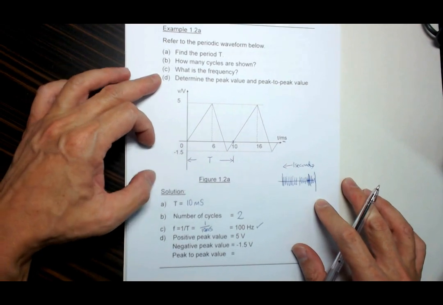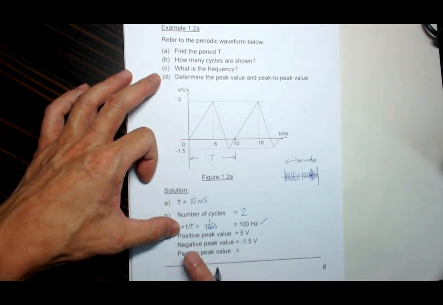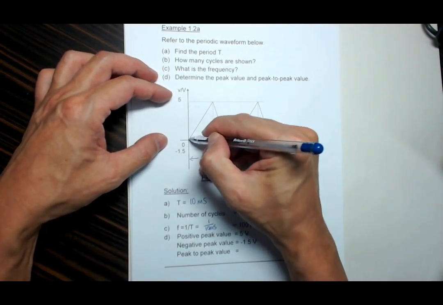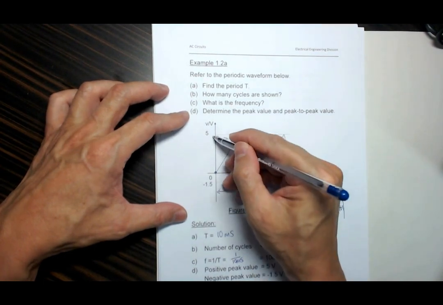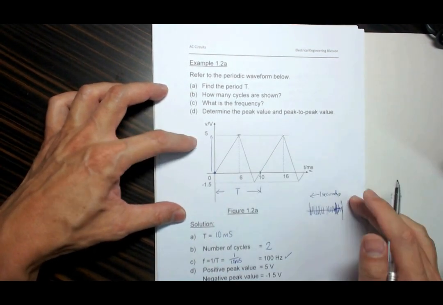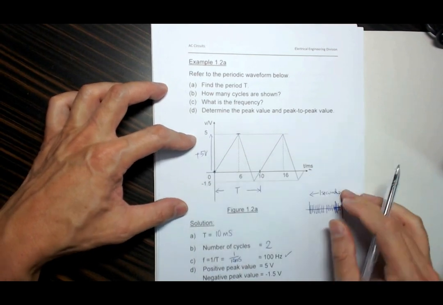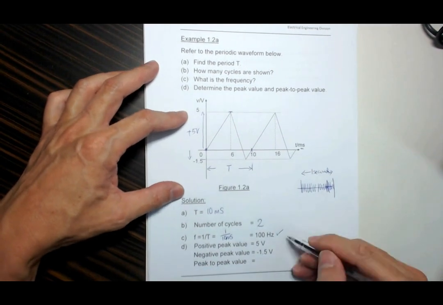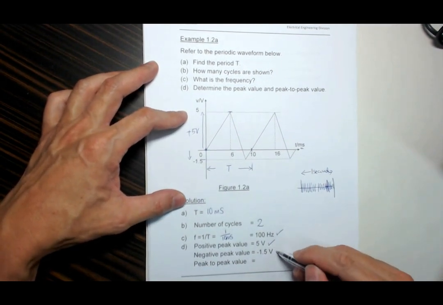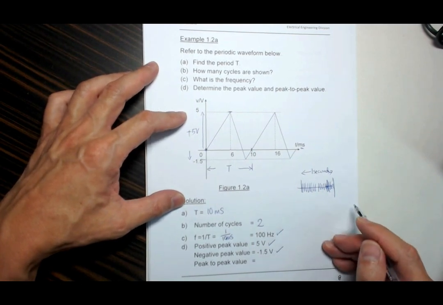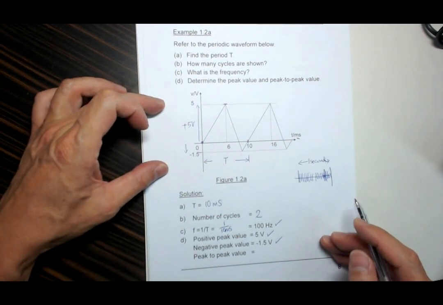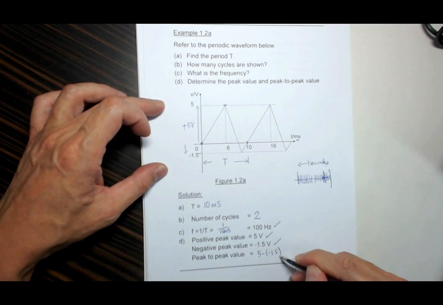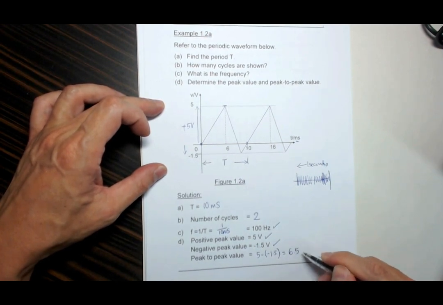Alright, then we come to the part D. Now, part D basically wanting to know, determine what's the positive peak value. Now, positive peak value is basically from here, 0 point, all the way up the highest point. So that's 5 volts, which is positive. And then it goes the other way, which is negative. So I have positive is 5 volts, negative is minus 1.5 volts. But the peak-to-peak value is basically 5 minus 1.5, which is 6.5 volts.